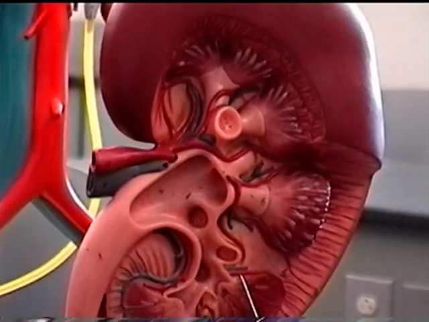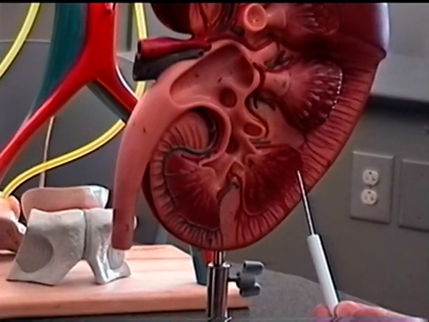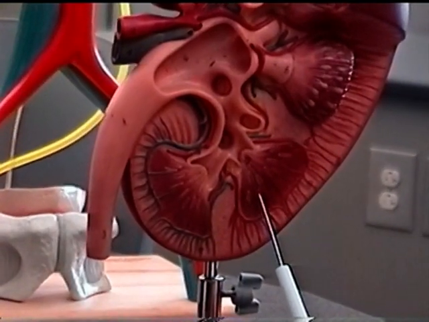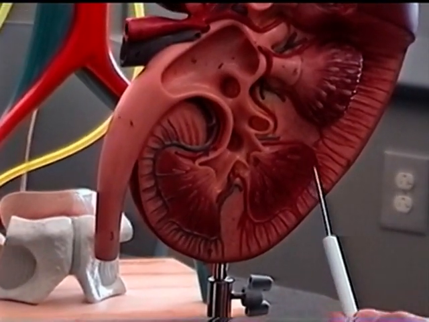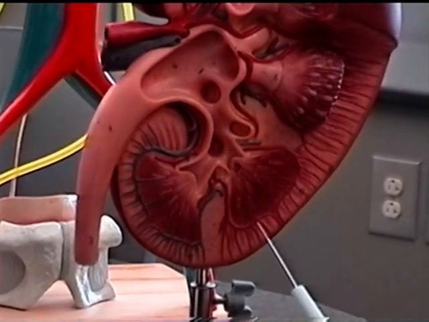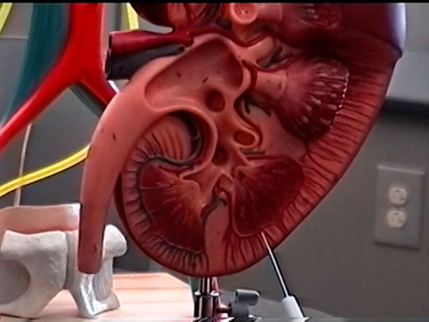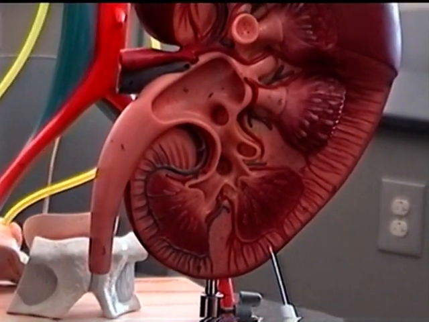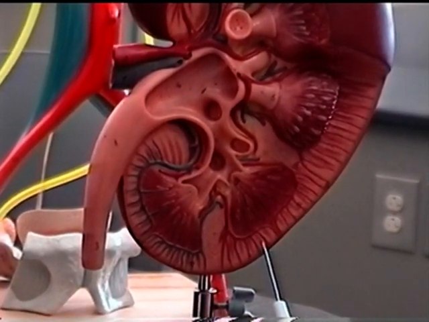Now, as interlobar arteries enter the cortex, they run along the surface of the renal pyramid, and so these that run along the surface are actually arcing along the pyramid, so they're called arcuate arteries. And then branches off the arcuate arteries going out into the cortex are referred to as interlobular arteries.